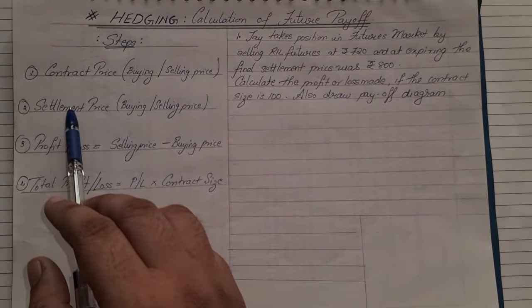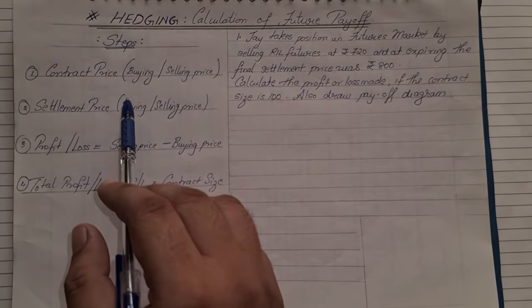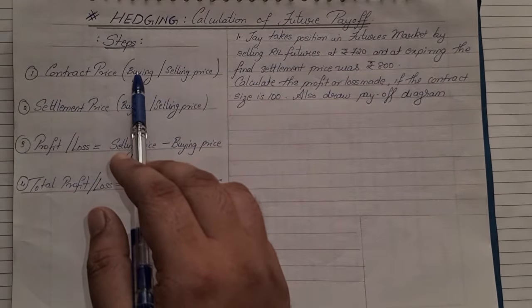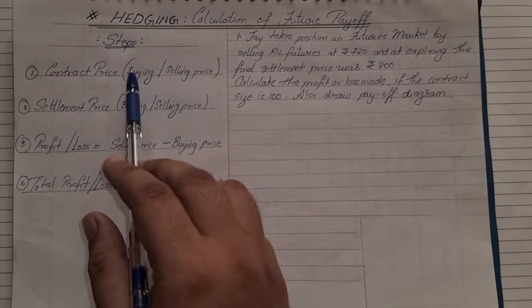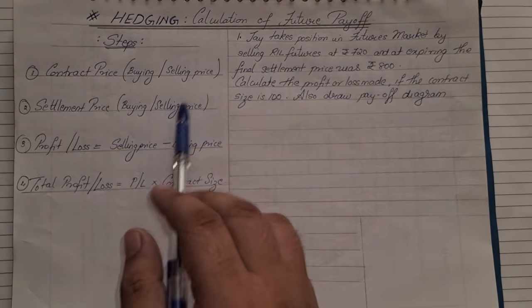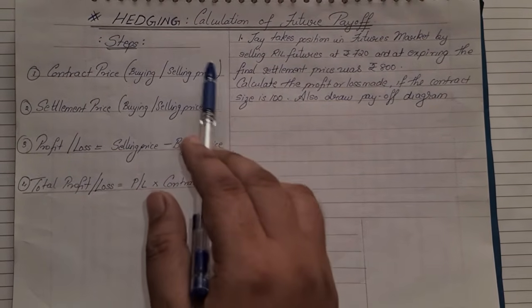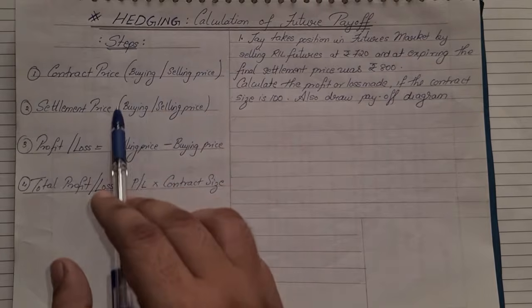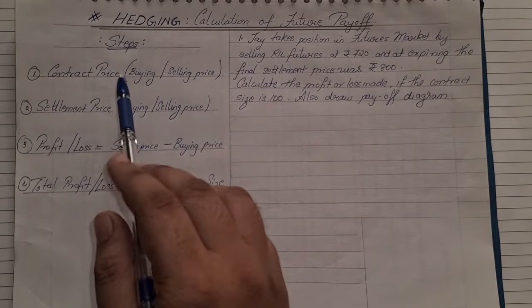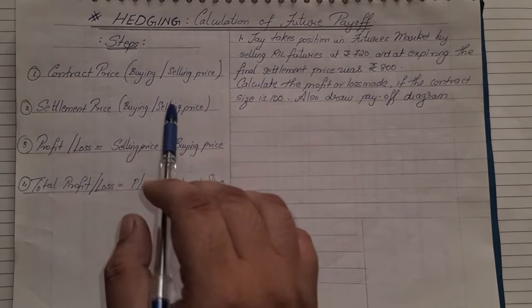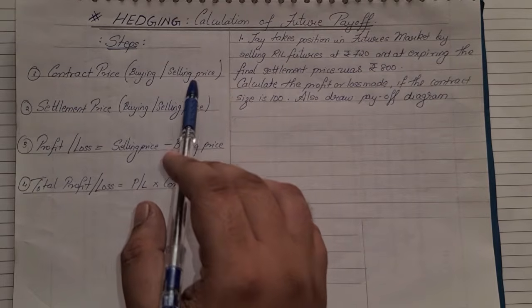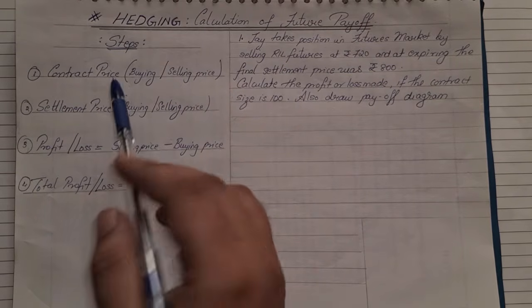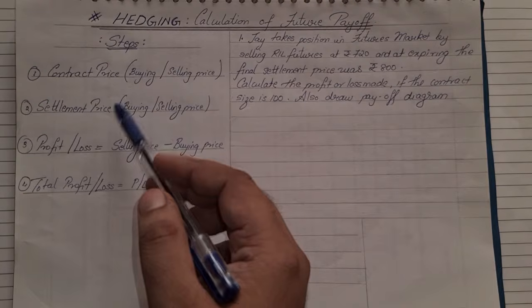Second is the settlement price, which is the opposite of buying and selling. If my contract price is based on buying, my settlement will be selling. If my contract price is based on selling, my settlement price will be based on buying. So if I buy, I have to sell in future. If I sell, I'll have to buy in future.